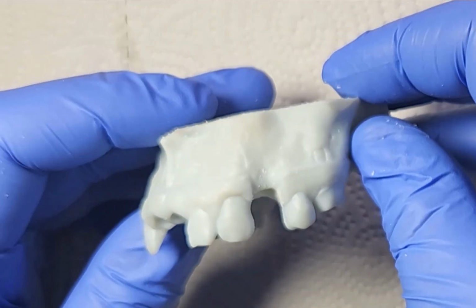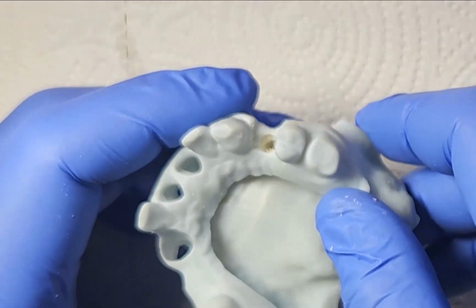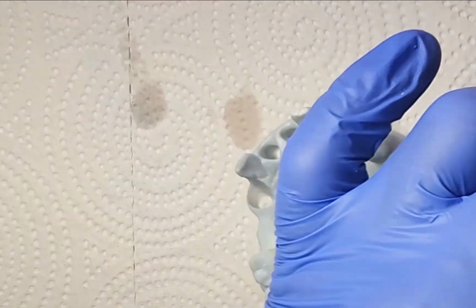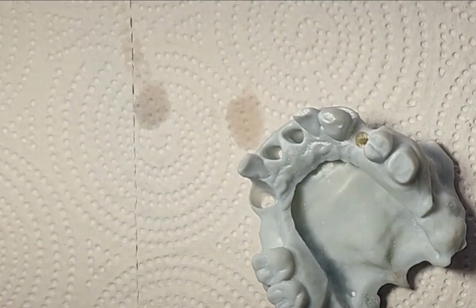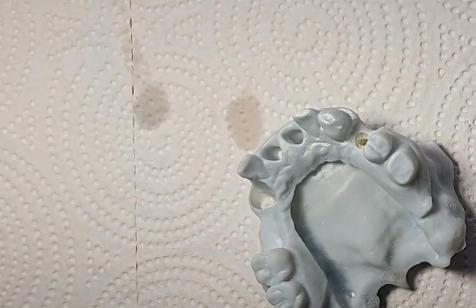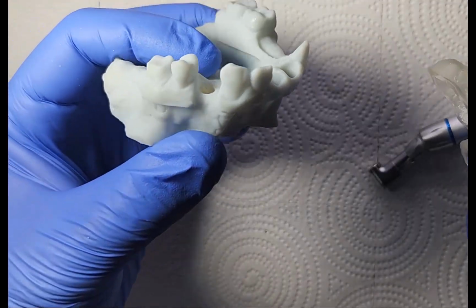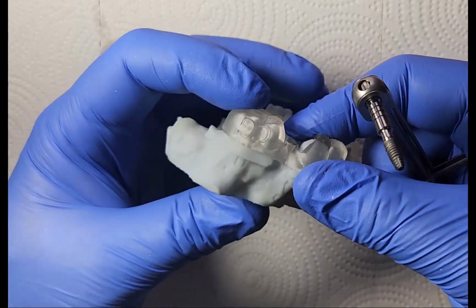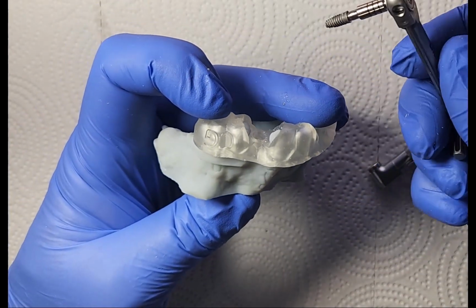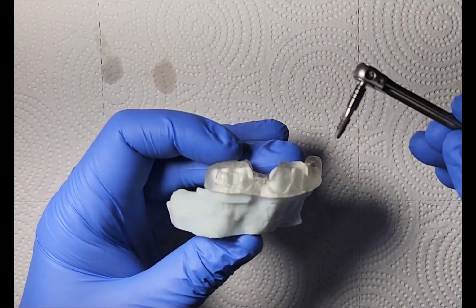And depending on how the bone felt, if this were a real patient, I might opt to undersize this, particularly in the maxilla. And given that this is foam inside of a 3D printed model, I'm also going to opt to undersize this. Make sure that there's no debris remaining, and then go ahead and take your implant out of the package. And so now we're ready to place the implant.